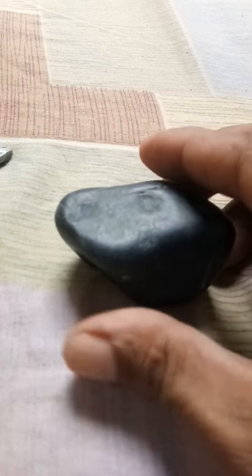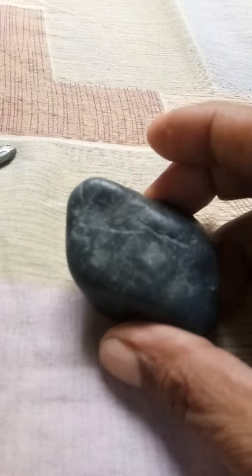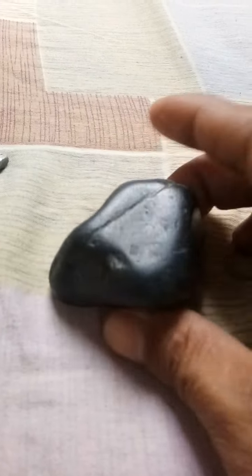See that? Because of this thumbprint and some of these signs here, and crack lines here.